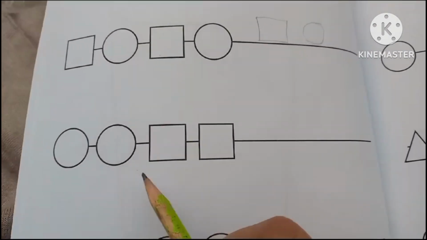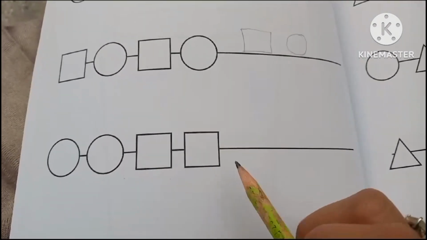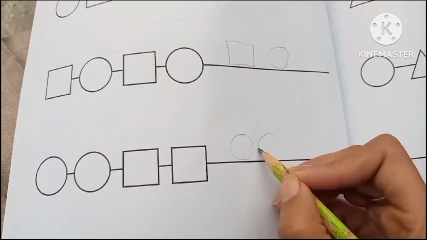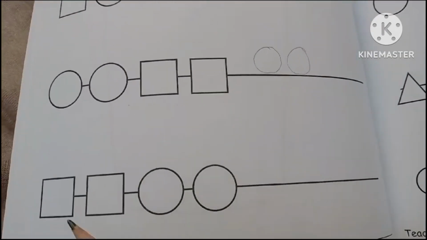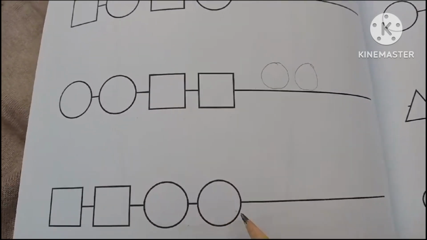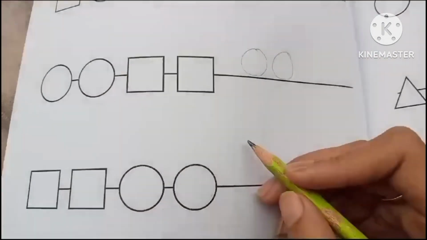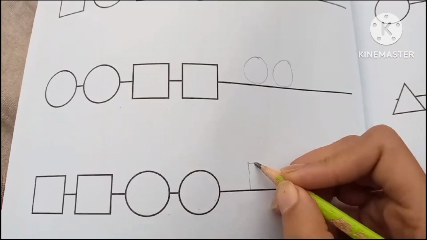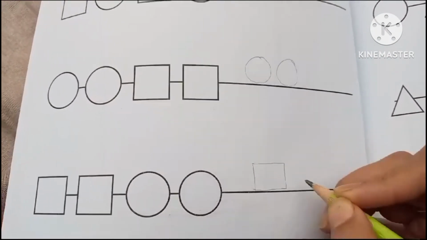Then two circles, two squares. What comes after the two squares? Two circles. Here is first two squares, then two circles. What comes after the two squares? Two. What comes after the two circles? Two squares.